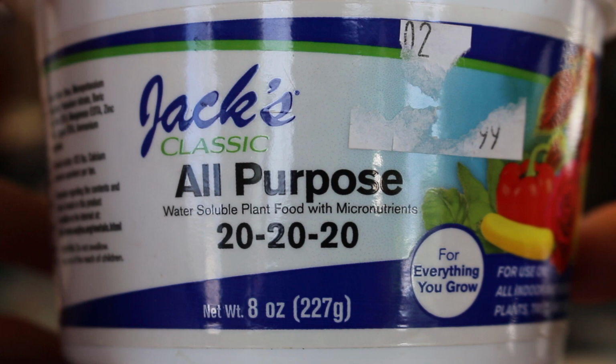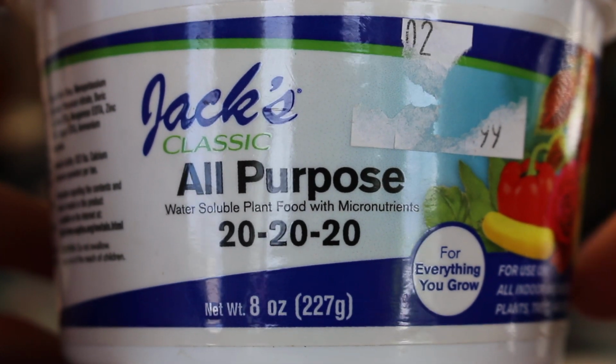So fertilizer can be various different things, but primarily whenever you purchase a fertilizer, you're going to be seeing three numbers on the front of a container. And those are ratios. They can be in a general all-purpose as shown here, which is a 20-20-20 from Jack's. You can also find 10-10-10, or various things such as 6-12-10, or tons of different ratios in between.